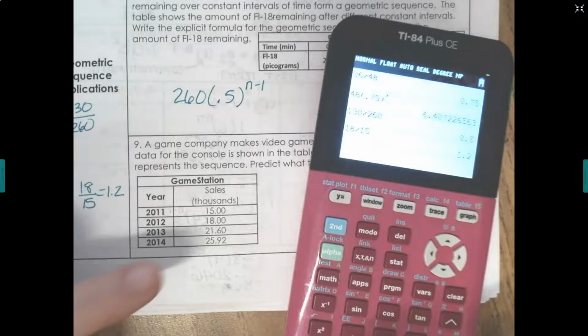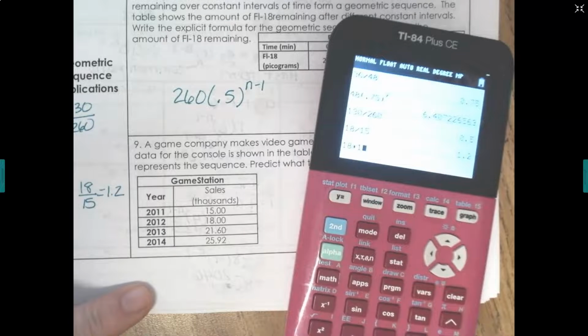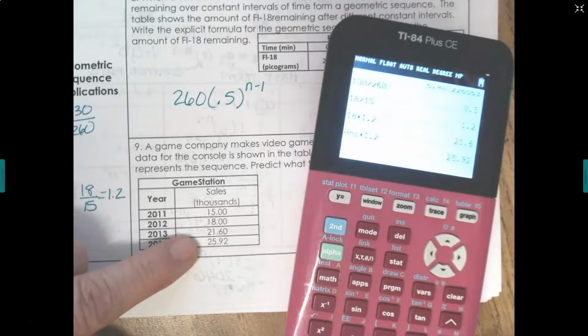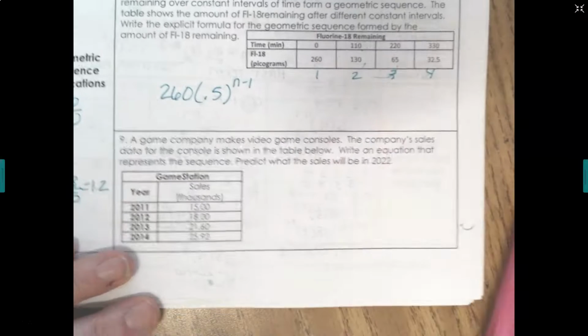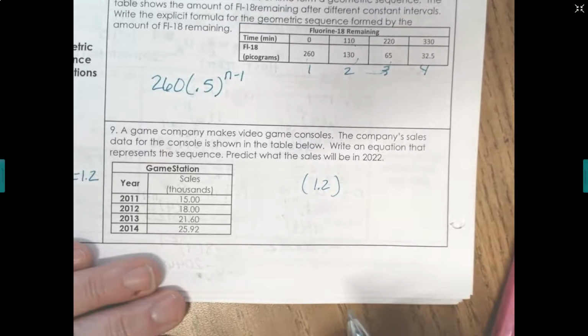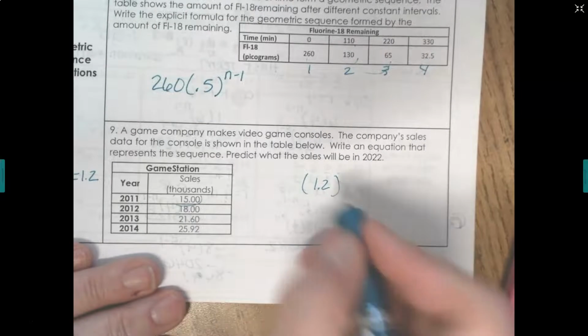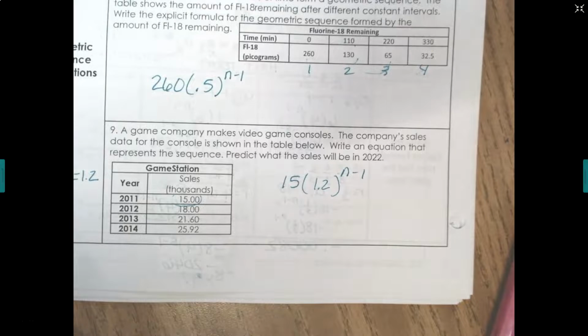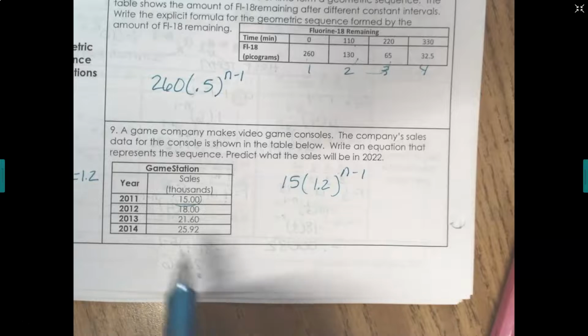All right. So let's go. 18 times 1.2 is 21.6, times 1.2 is 25.92. So that is our multiplier. So we know what's in the parentheses is 1.2. Our first term is 15. And then we have n-1. That's our formula. Now they want to know what the sales will be in 2022.